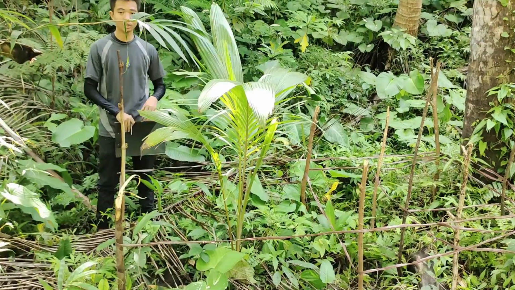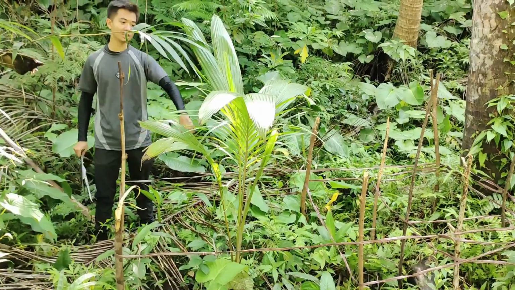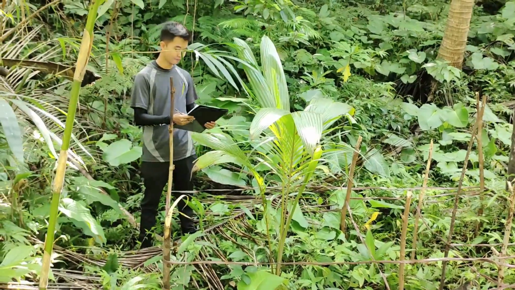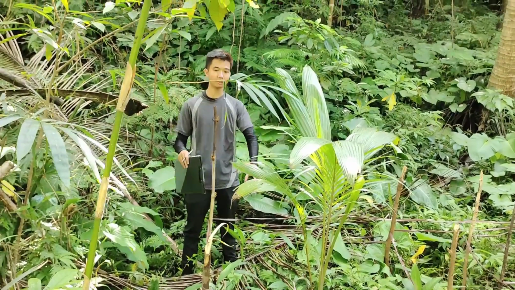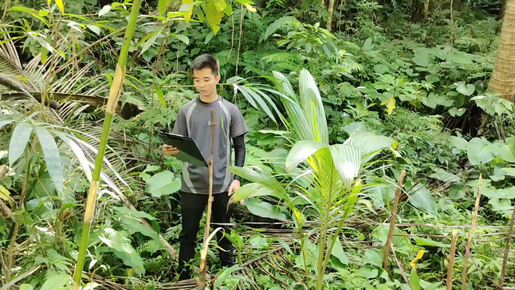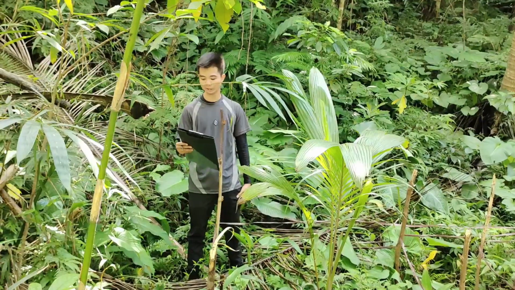So now we're going to look again for new species inside this new area. Now, the next thing that we're going to do is to expand this again because we were able to find new species here. So we're going to make it a 2 by 2 meter plot.